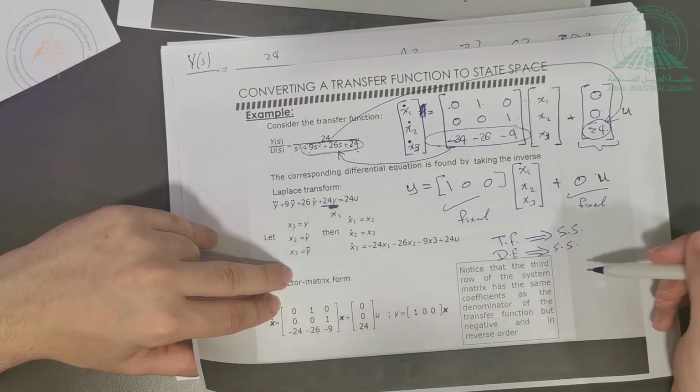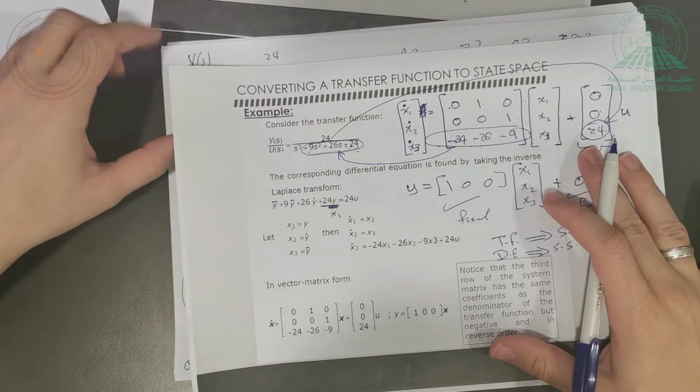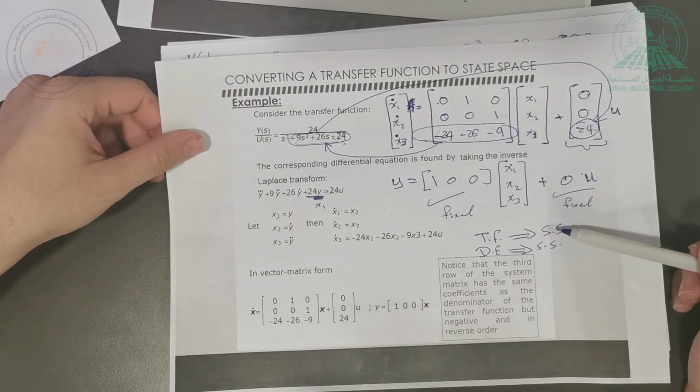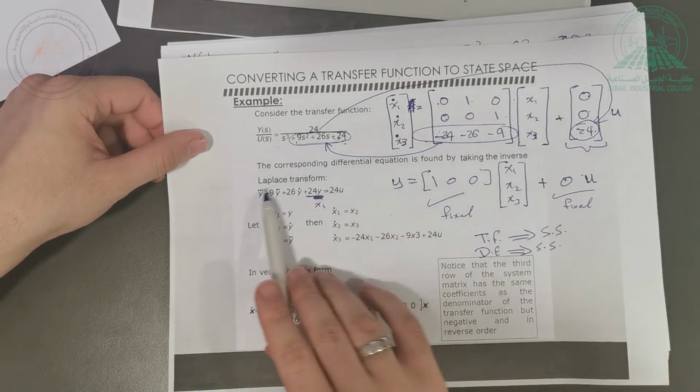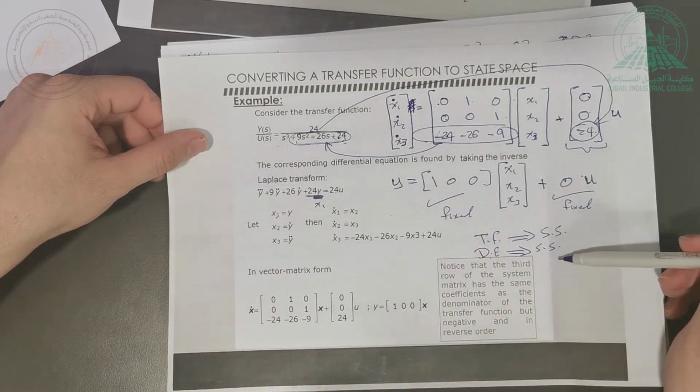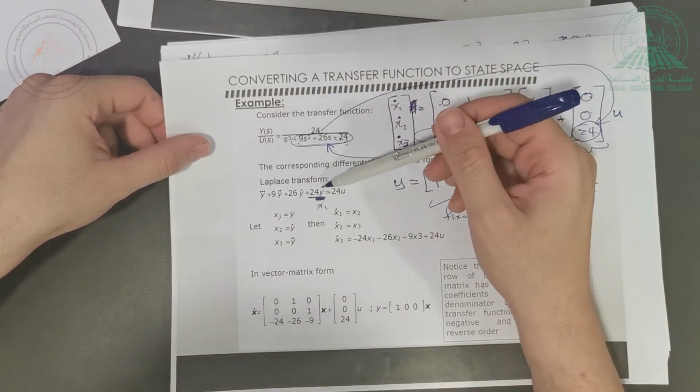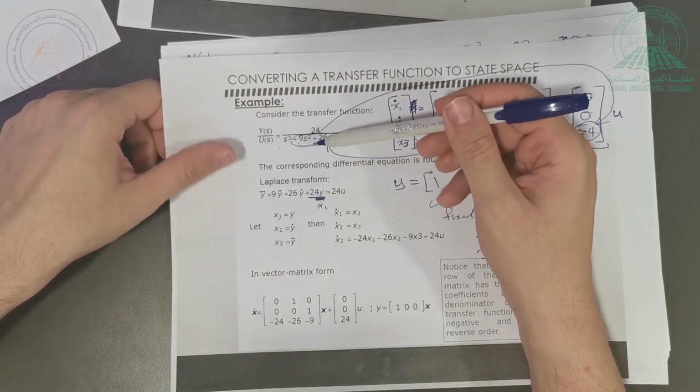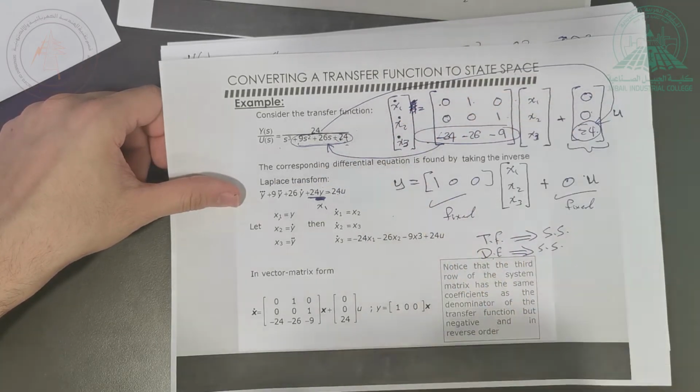These are the things that we have learned so far. How do I convert the transfer function into a state space representation? How do I convert the differential equation form like that into state space representation? It's basically the same thing. And this is one step easier because it's already giving you the differential equation.